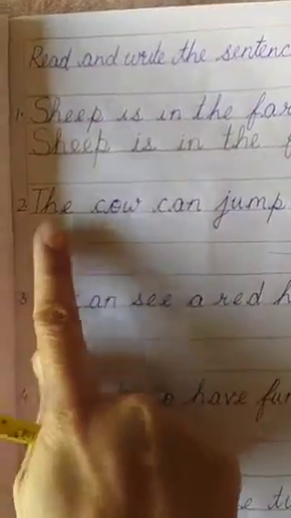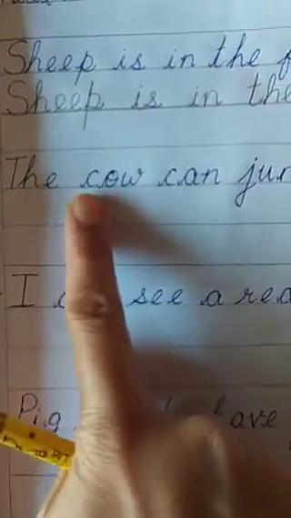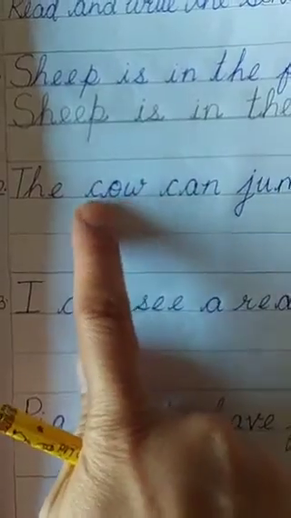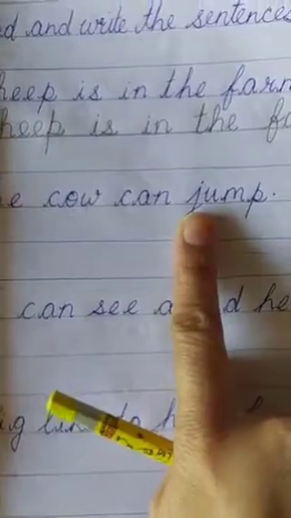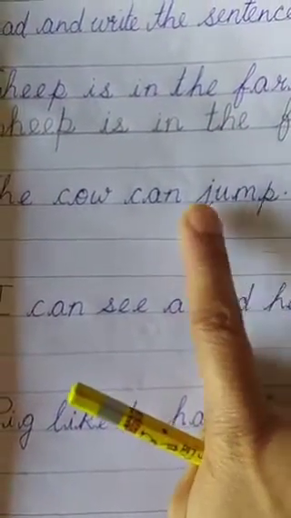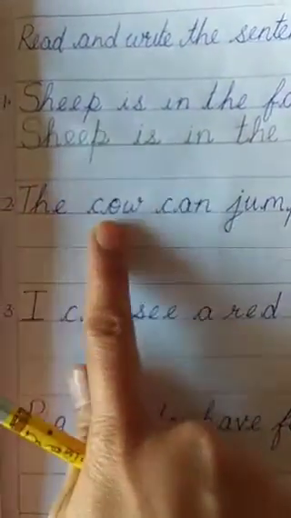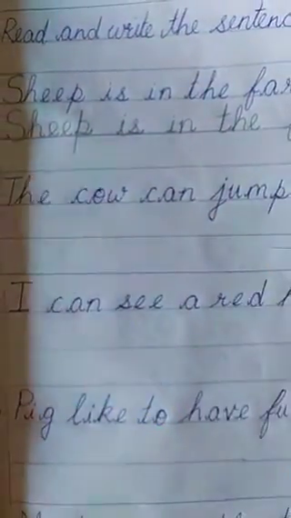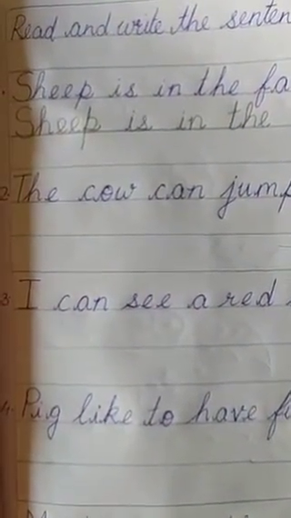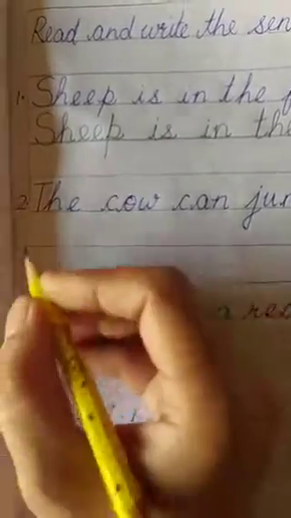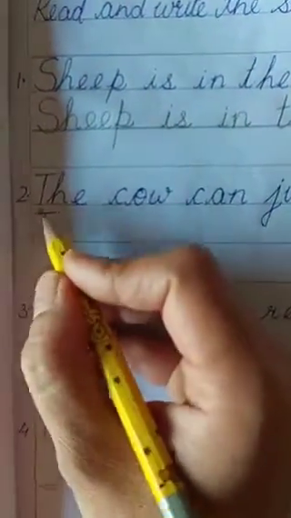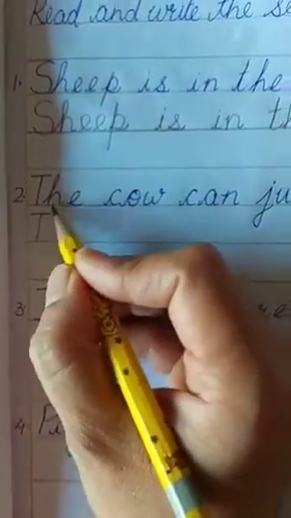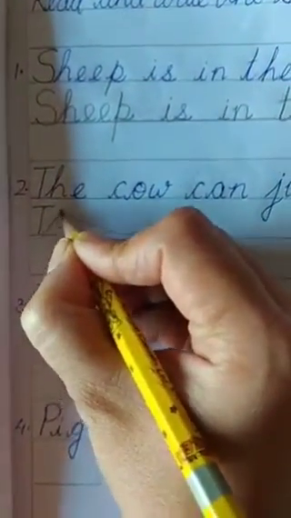Now let's read the next sentence. The cow, k and n, can, j p, jump. The cow can jump. Again, we are going to start writing the first letter of the first word with the capital letter. The T here is going to be capital. And all the other letters you can see are going to be lowercase letters.